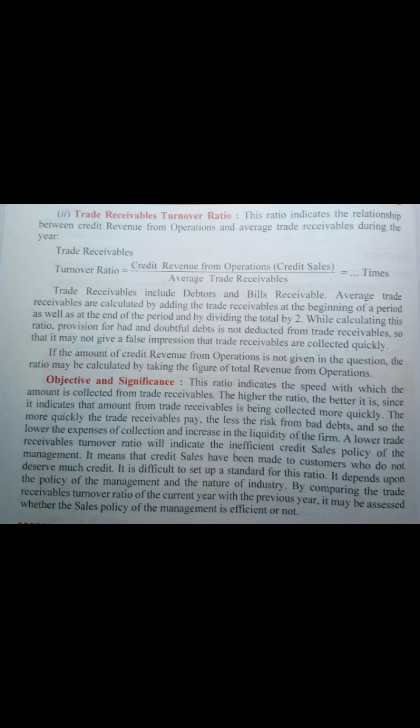That means we don't deduct the value of bad and doubtful debts from the total debts, because we don't want to give a false value of trade receivable turnover ratio.